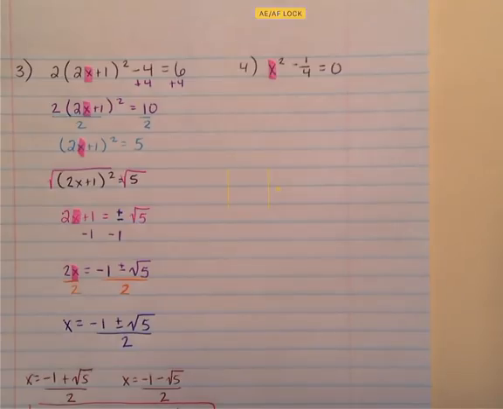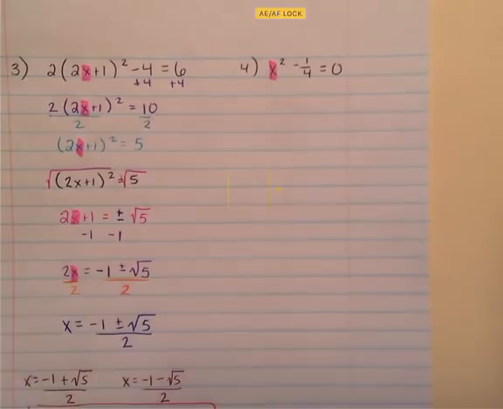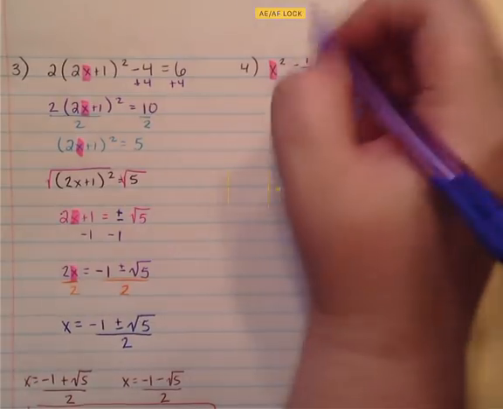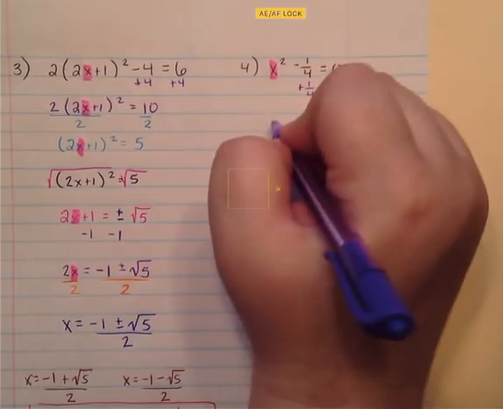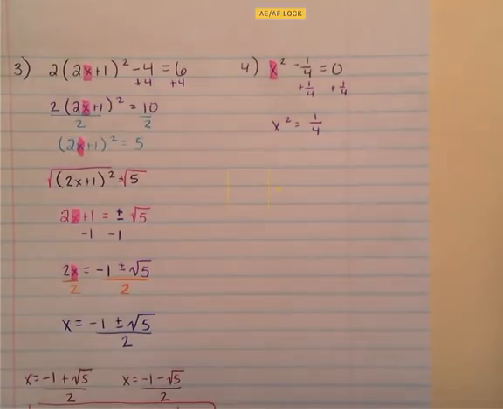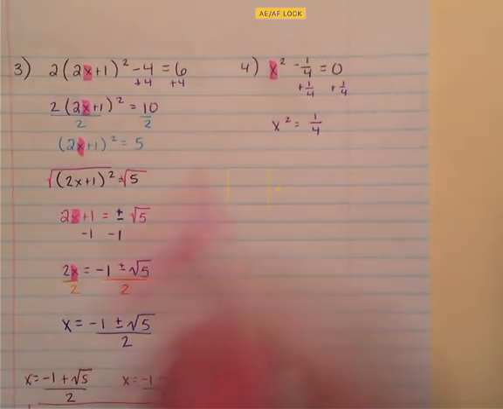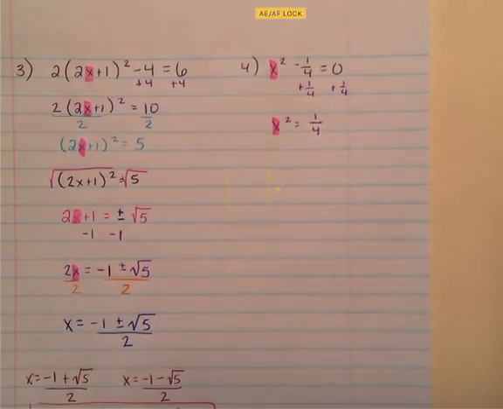Order of operations, we want to add and subtract away first. So we have a square and then a minus 1/4. We want to add that 1/4 to the other side. So we end up with x squared equals a positive 1/4. We're still needing to get this x by itself. So we need to square root the problem to be able to get our x by itself.